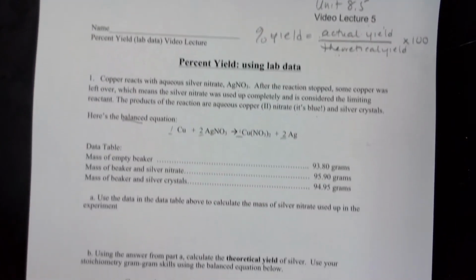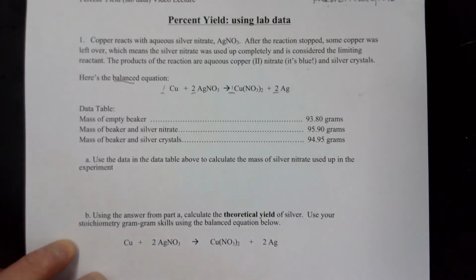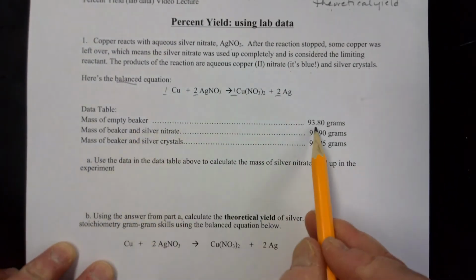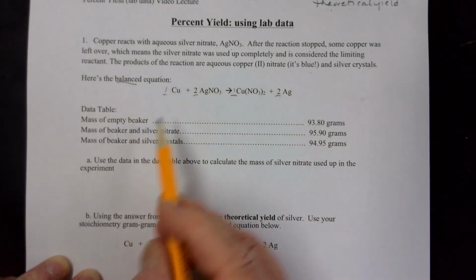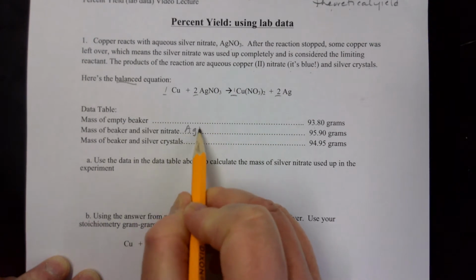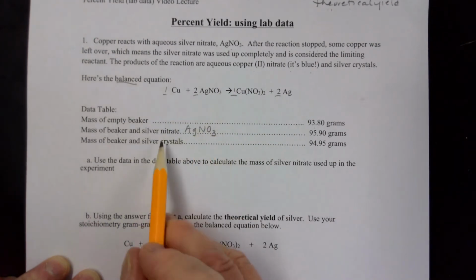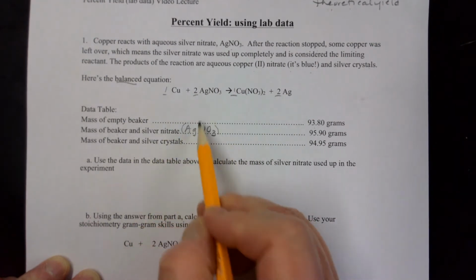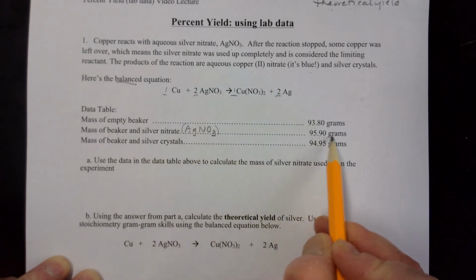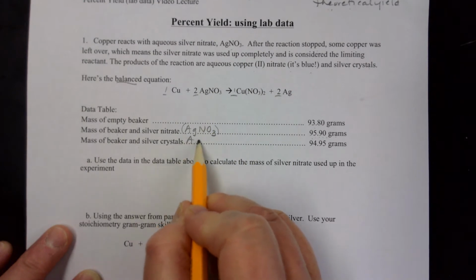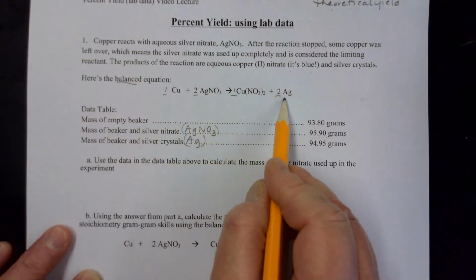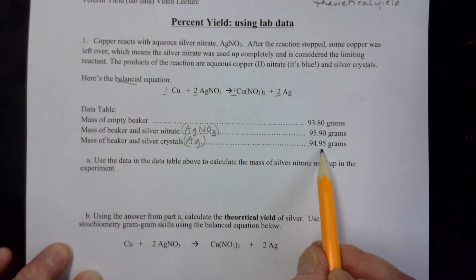And we have a data table here. The empty beaker weighs 93.80 grams. The mass of the beaker and the silver nitrate, AgNO3, that's what you're starting with, was 95.90 grams. And the mass of the beaker and the silver crystals, just the Ag, which is the product, weighs 94.95 grams.